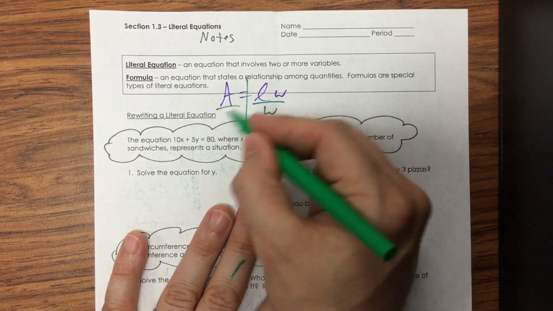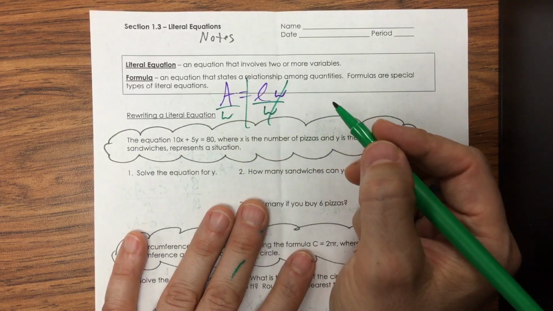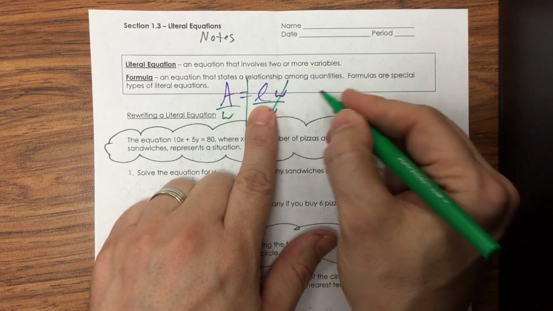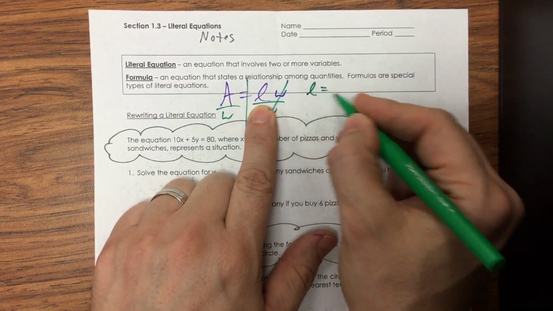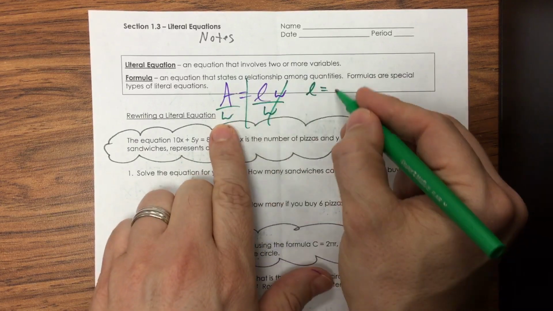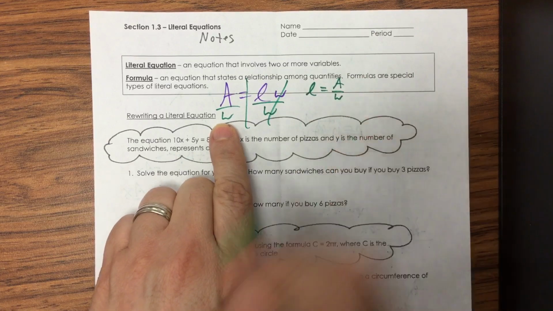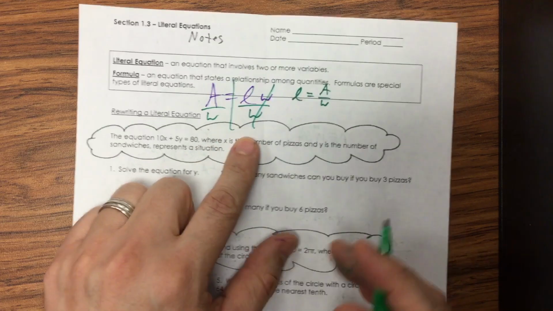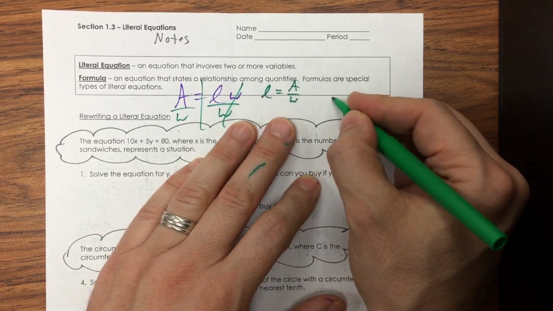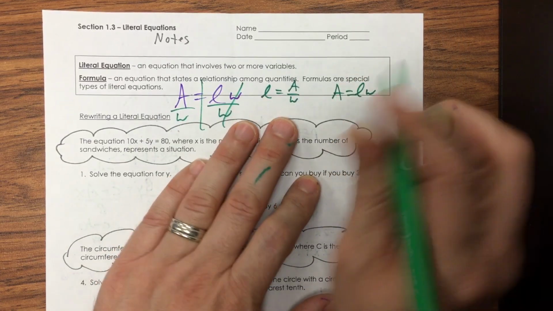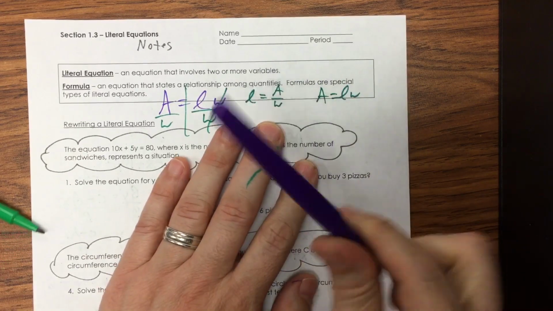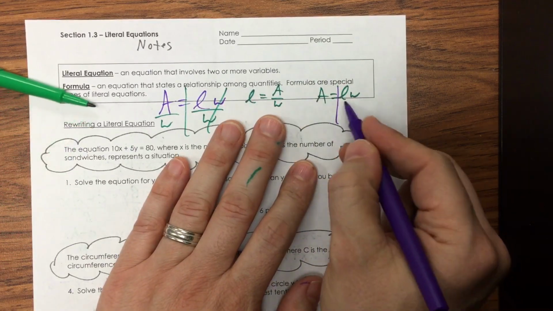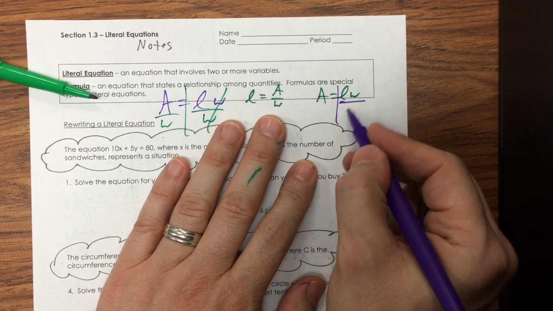Divide both sides by W. That cancels, and the formula for length then becomes area divided by width, and that's the true formula for length of a rectangle, right? You could have just as easily started with the formula. You want the width isolated, so you kick out the length. Divide both sides by length.